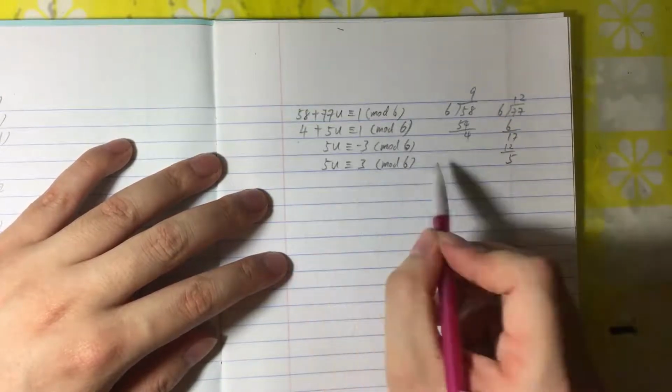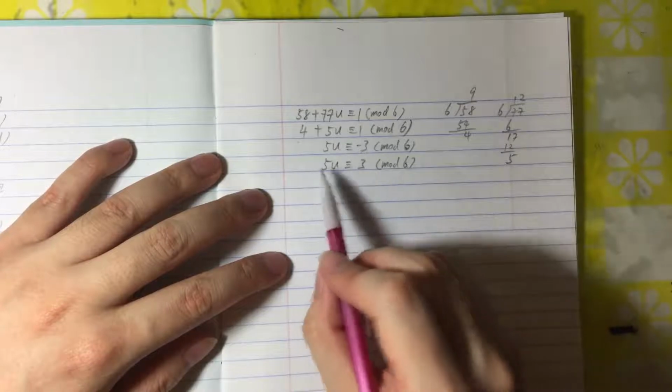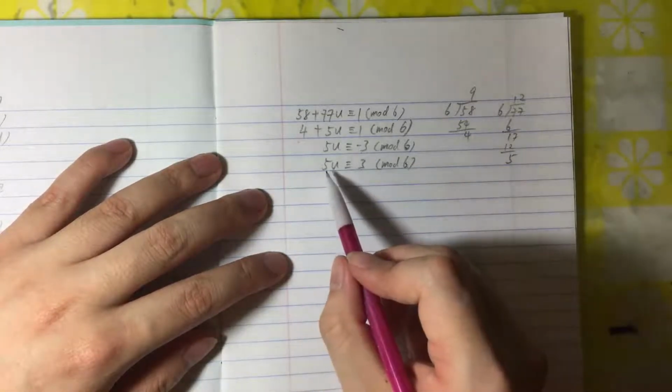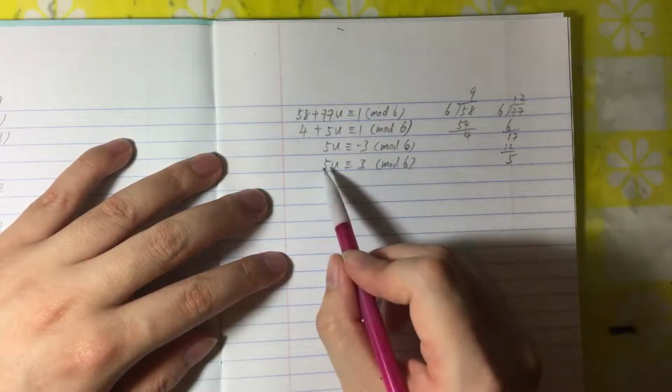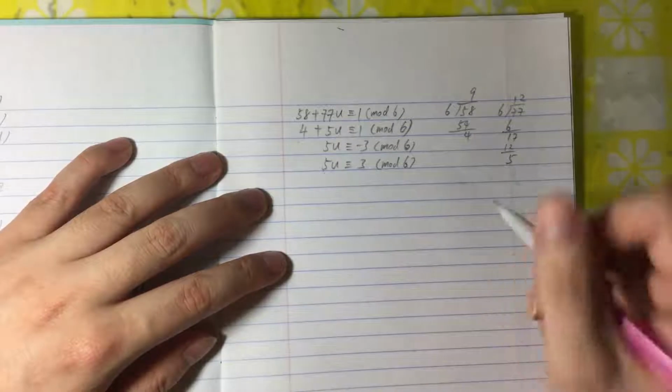Now, this is a linear congruence. The three numbers here are a, b, and m. Check the GCD of a and m. GCD of 5 and 6 is 1. That means I can find the inverse of 5 mod 6.